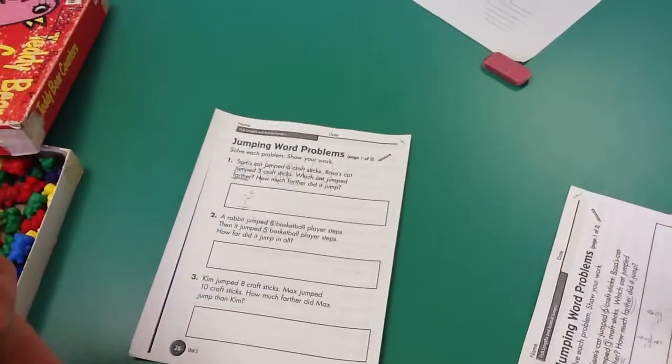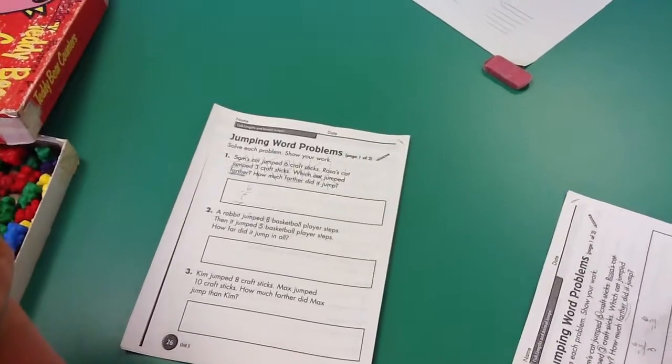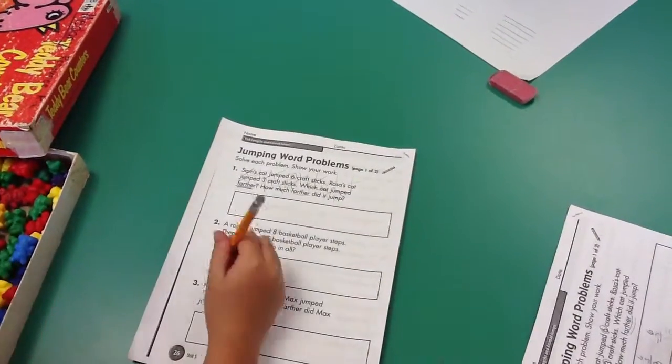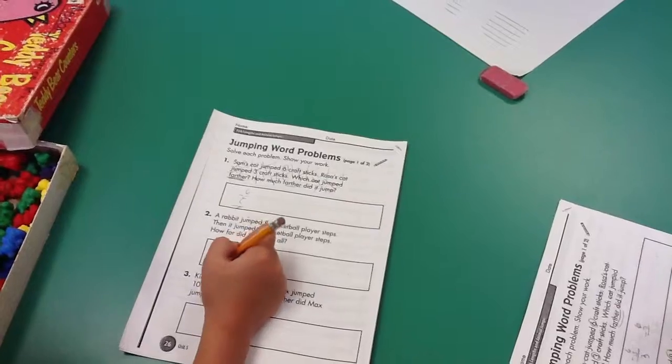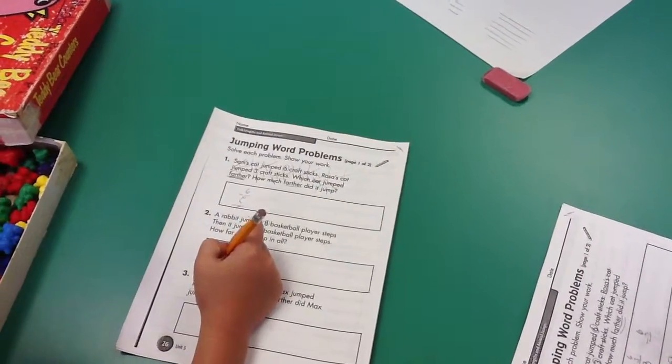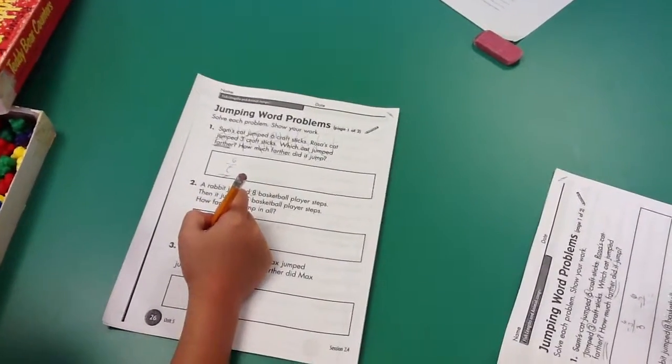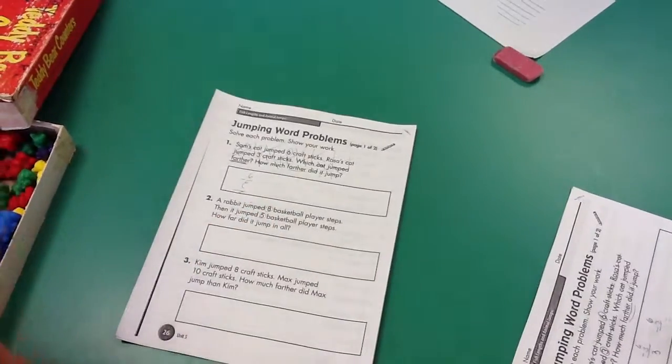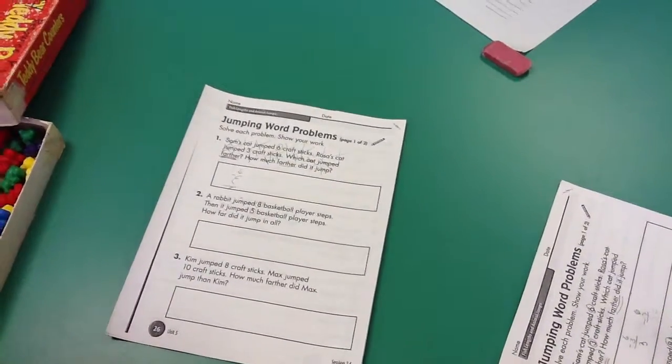Okay, so do you remember what we circle? We circle the numbers. So let's go through and find the numbers for that one. So can I write an 8 up here? We can, but just wait a minute. Okay, let's look at that word problem, and we've got to figure out if we're adding or subtracting.